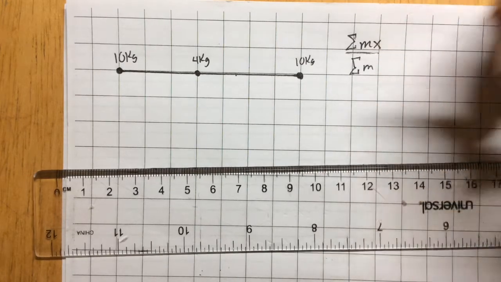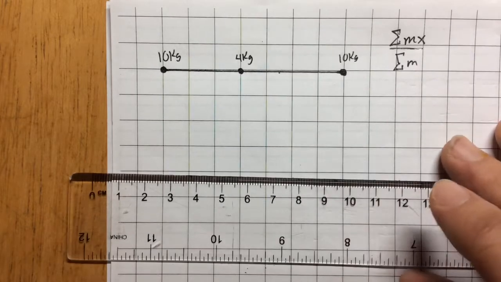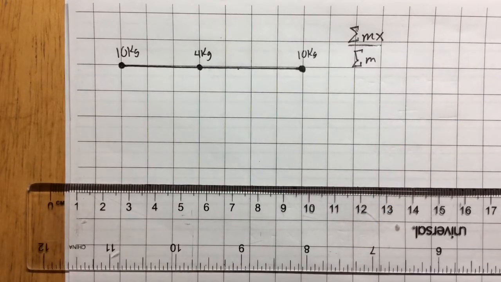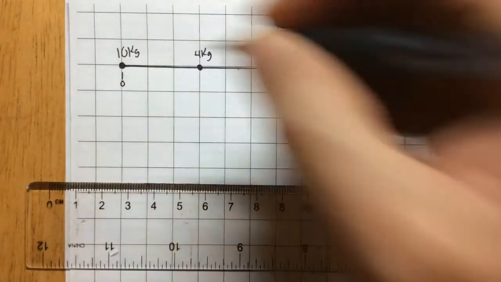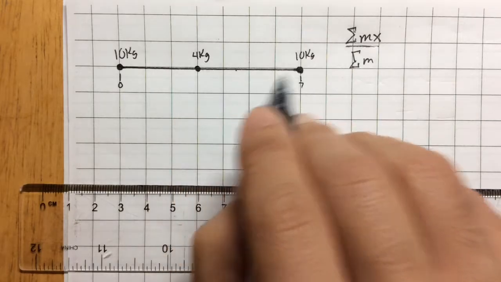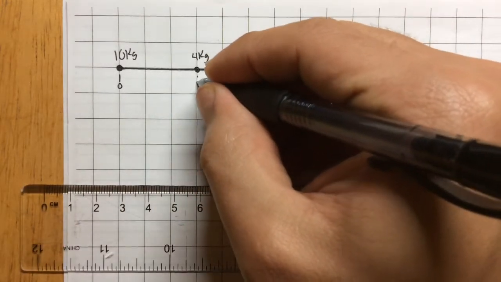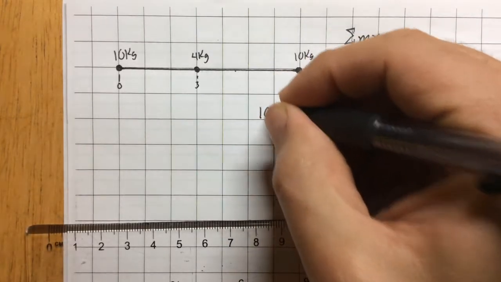Sit down. Alright. So what we can do here is take each mass, and we need to reference a 0 point. A 0 point for us is going to be right here. So this is going to be what we call 0. This is going to be what we call 7, if we counted that right: 1, 2, 3, 4, 5, 6, 7. Which means this will just be at 3, and we're good. So we're going to take each mass and multiply by its position.